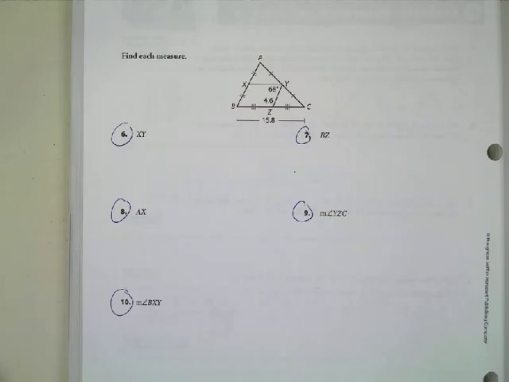YZC? Yeah. So YZC, which angle is it talking about? This one right here. YZC. Oh, this angle. Okay, and so what do you think it's going to be? 68. Yes, because they're alternate interior angles. Alright, well then what about number 10? Well, take a look, figure out what the angle is and try and figure it out, okay?